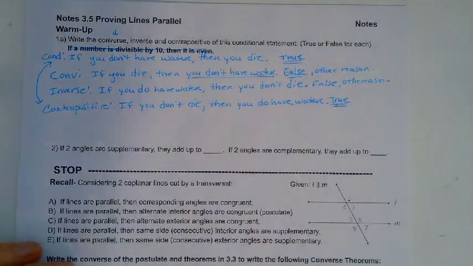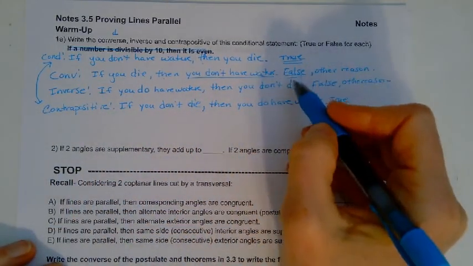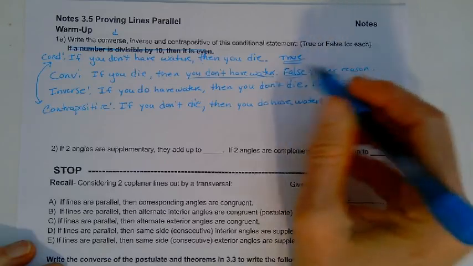Okay, that was a quick review on converse, inverse, and contrapositive and truth values. Remember, if you're going to prove something false, you have to come up with a counterexample for what could happen.